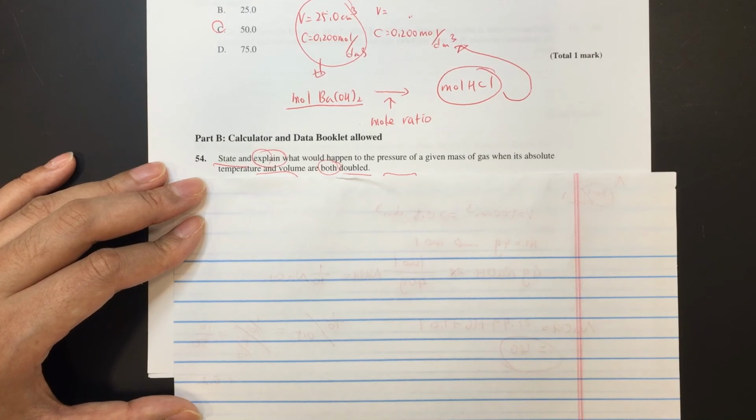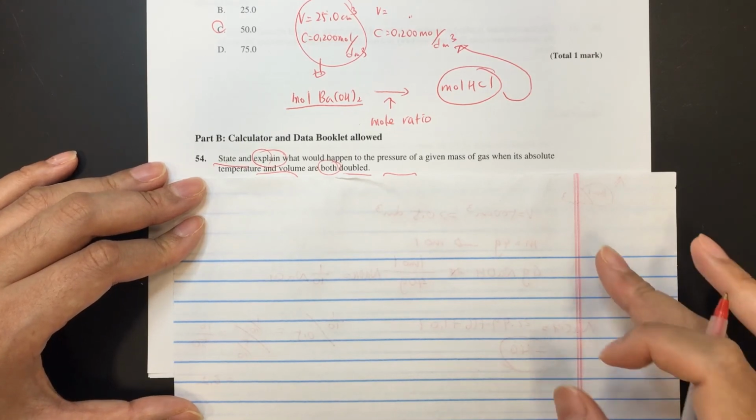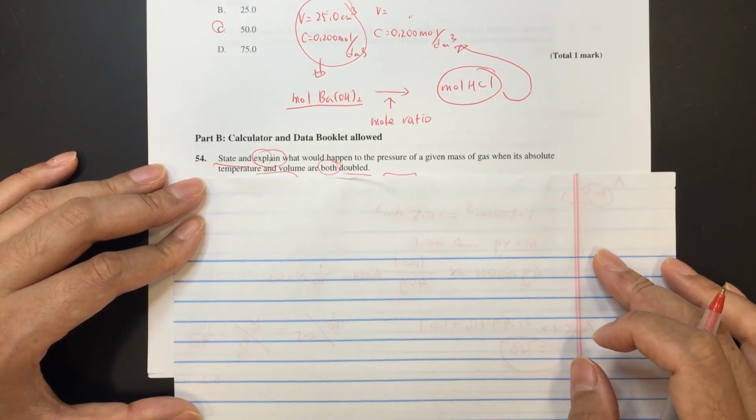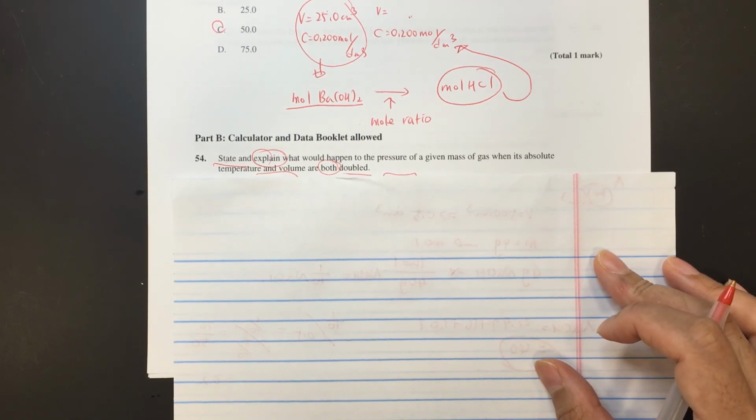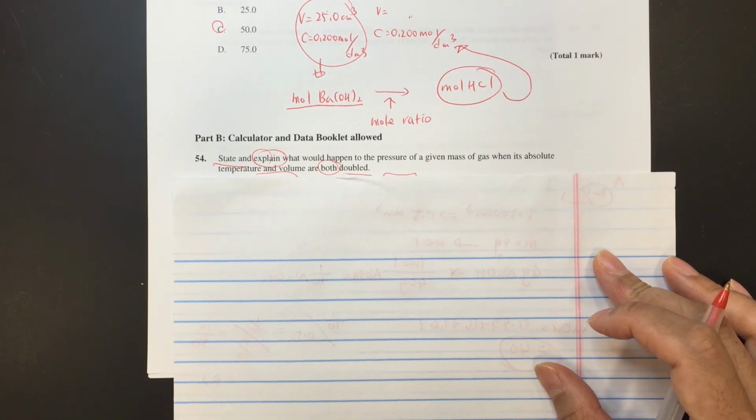Part B, calculator and data booklet allowed. This means we are going into the paper 2 style exam questions. Okay, so for paper 2 of your external exam, you're allowed to use the calculator and something called the data booklet. Okay.